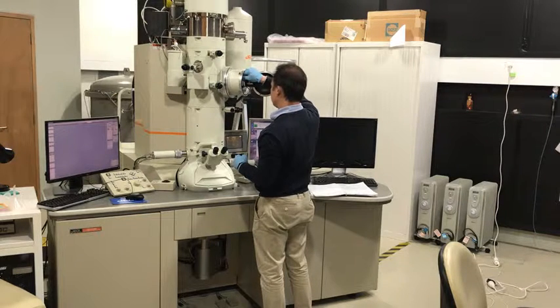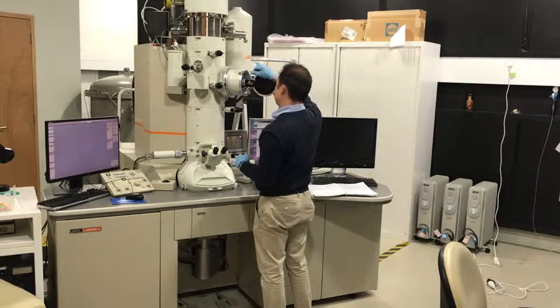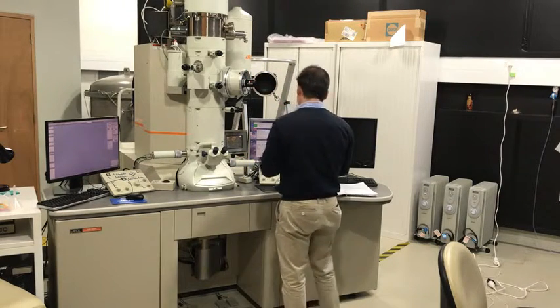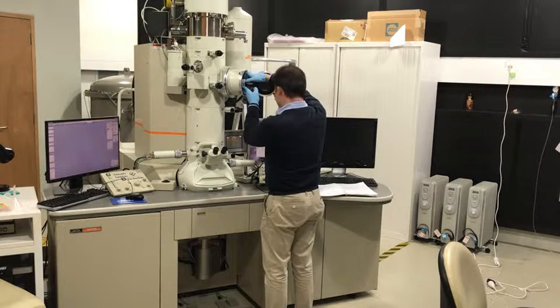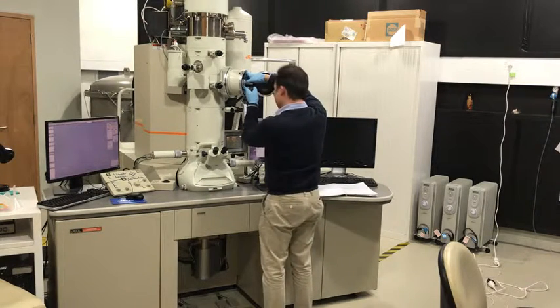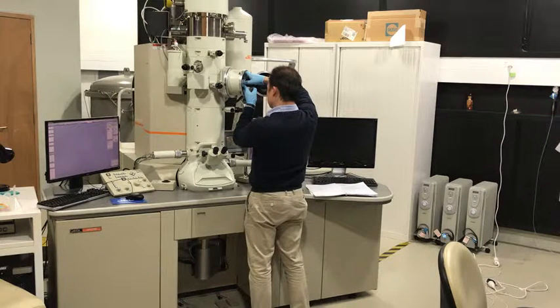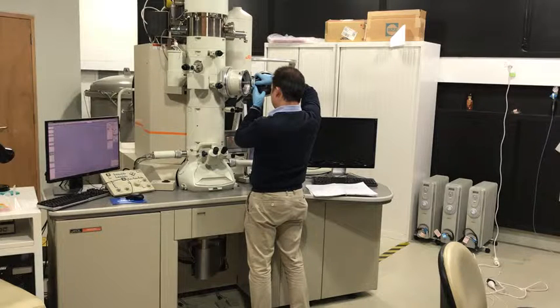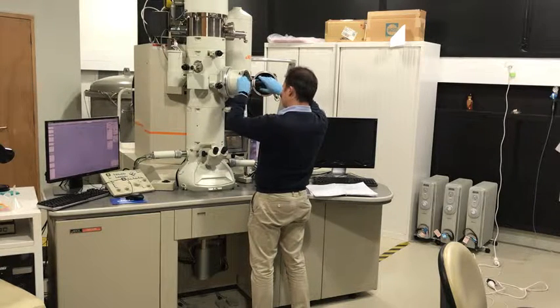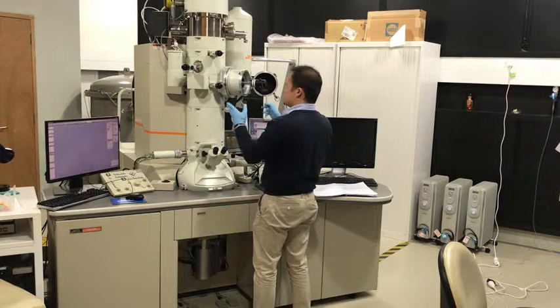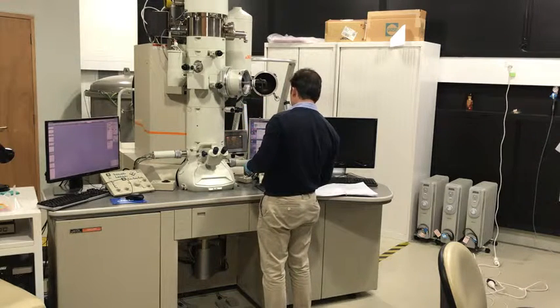Unclip the cable that drives the tilts. Oh gosh, it's quite stiff. And now it's back to removing this. So now it's emitting dry nitrogen.